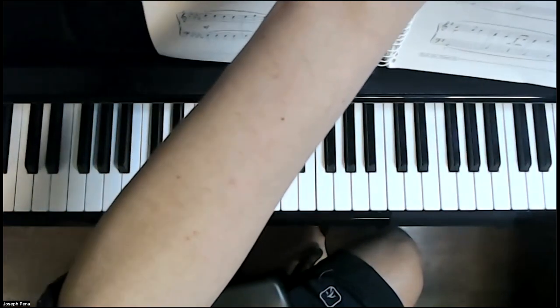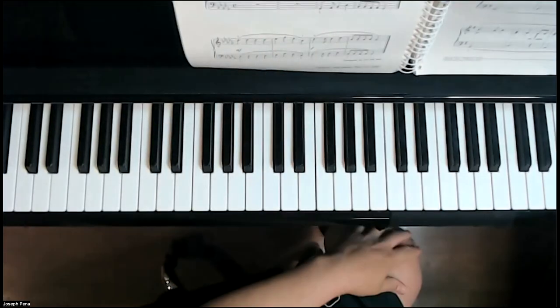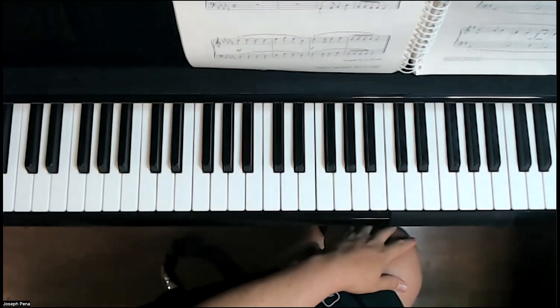We are on page number 226 of the Keyboard Musicianship Book 1. And today we are talking about the pentatonic scale.